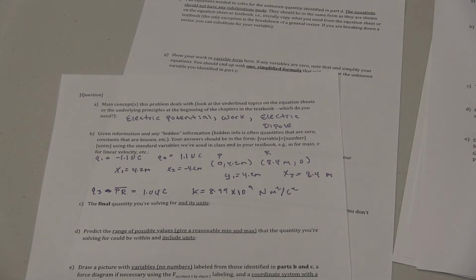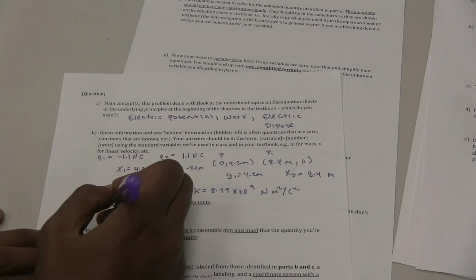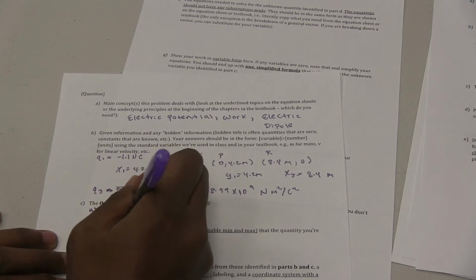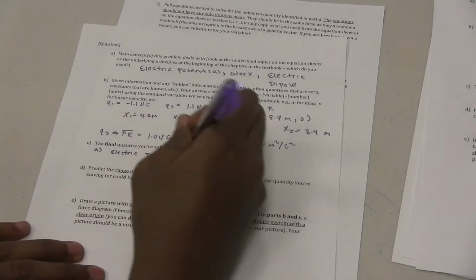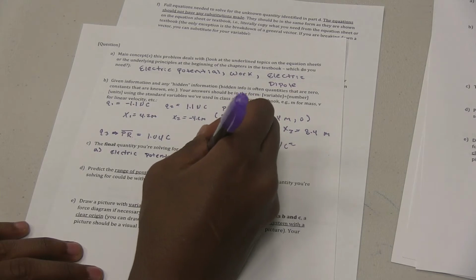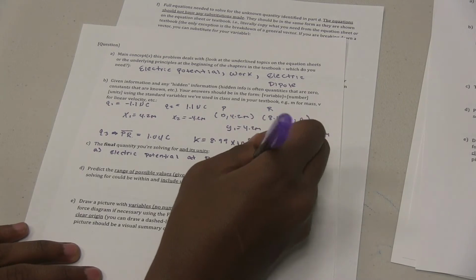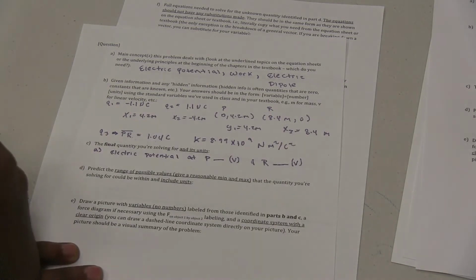The next section is to write down your final quantity you're solving for in its units. In part A, we're solving for the electric potential at P and R. So in part A you're going to be solving for electric potential at P, and that's going to be in terms of voltage. And we're also solving for R, and that's also going to be in units of voltage.